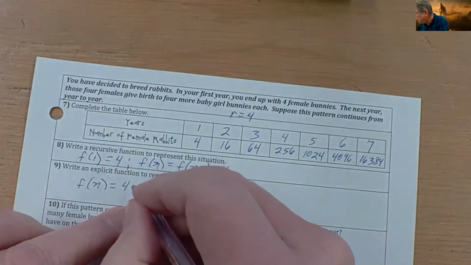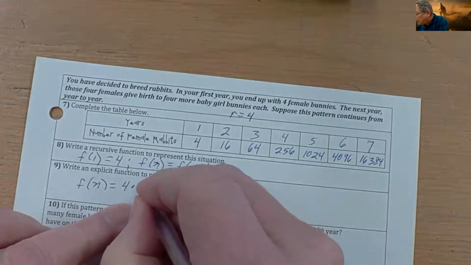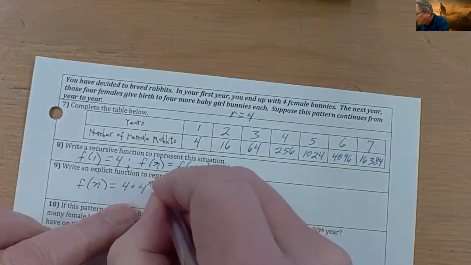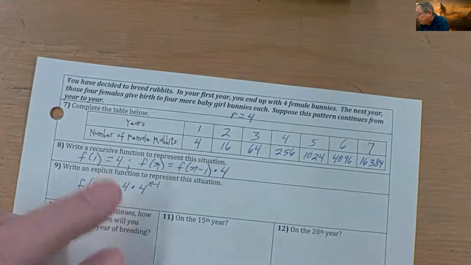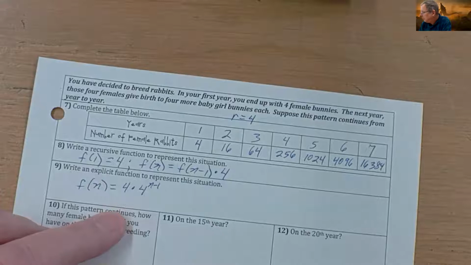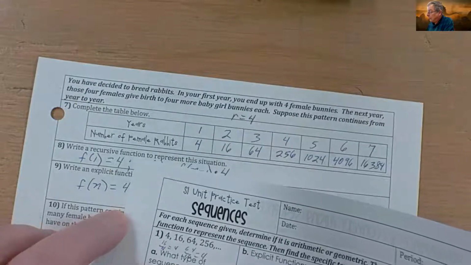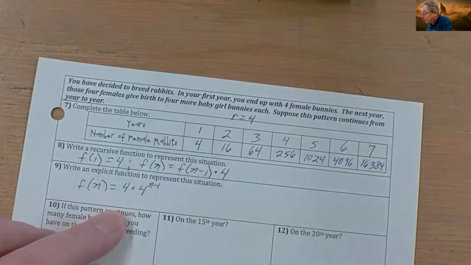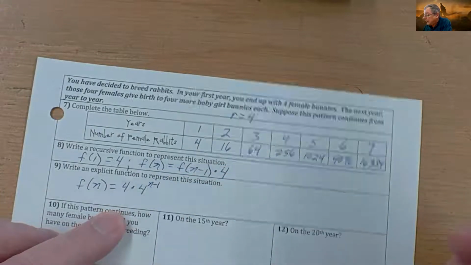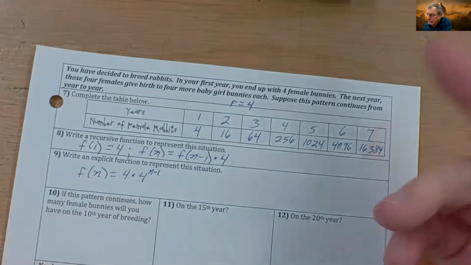So 4 times r, which is 4 to the n minus 1. And yes, wow, we had that on the front, didn't we? That same equation. Very number 1, we ended up with that same thing, but oh well. And we could probably leave it there, but if you simplified it, that's okay.